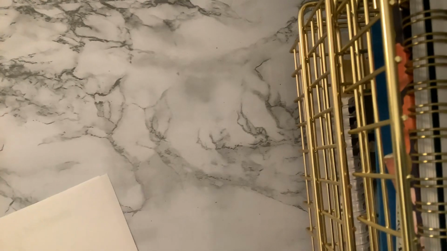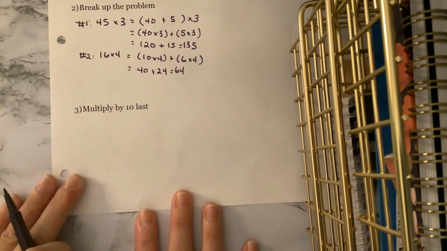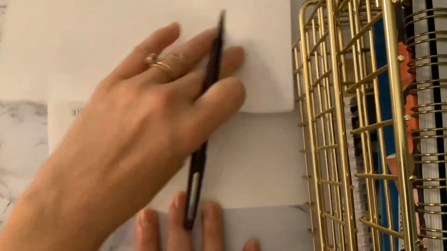All right, fifth graders, let's take a look at our next strategy, which I call multiply by 10 last.